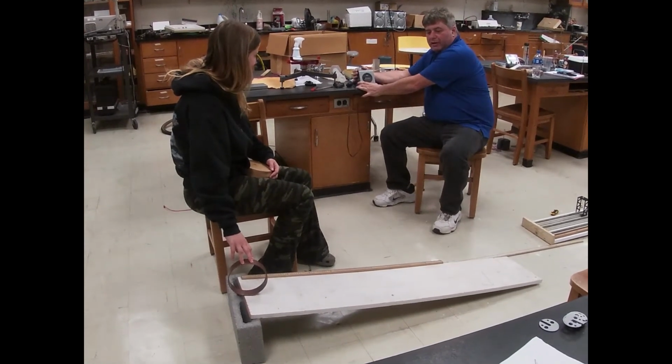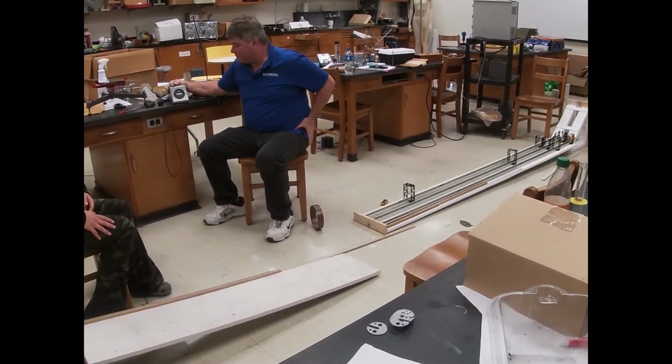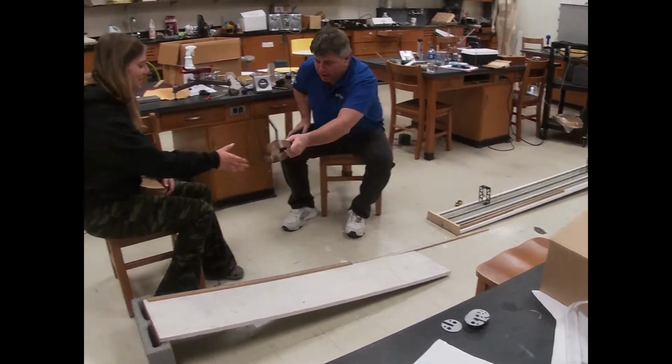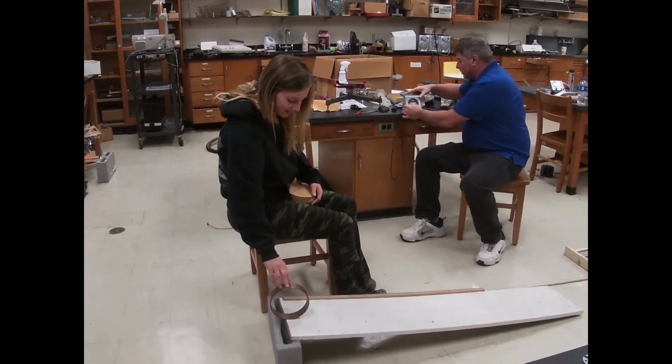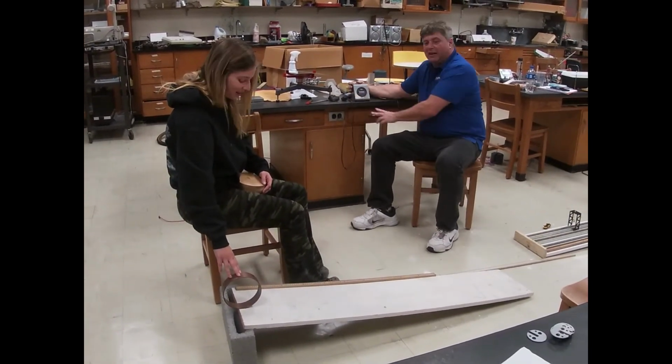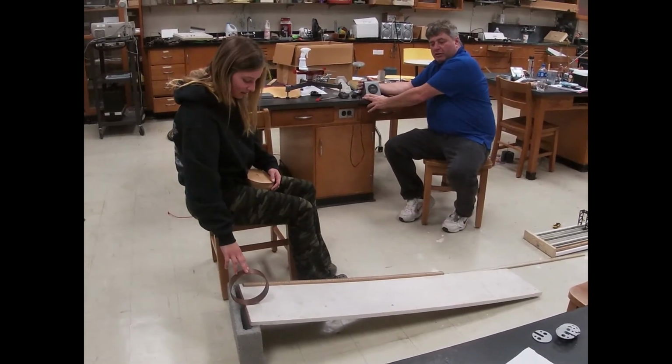All right, 3, 2, 1. Oh, holy moly, we've got problems here. You pushed it down the incline, by the way, Maddie. Just let it go. Don't push it down the incline. Okay, well, we hope last but not least. 3, 2, 1, go.